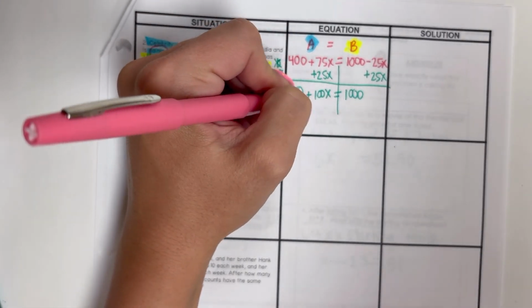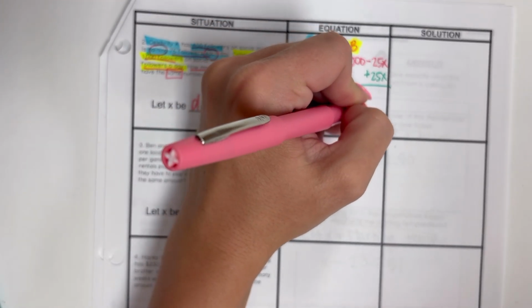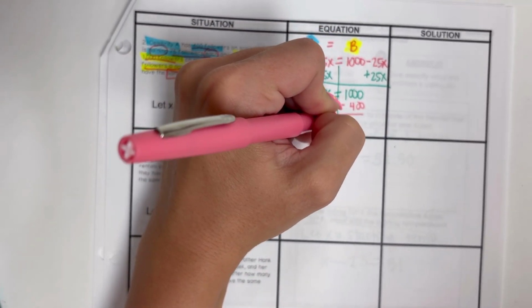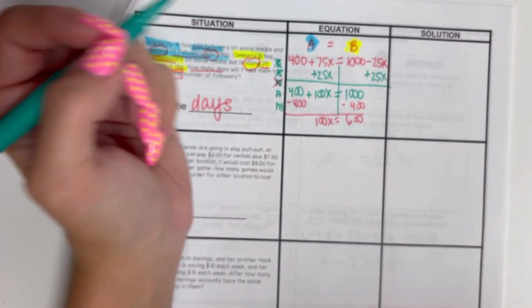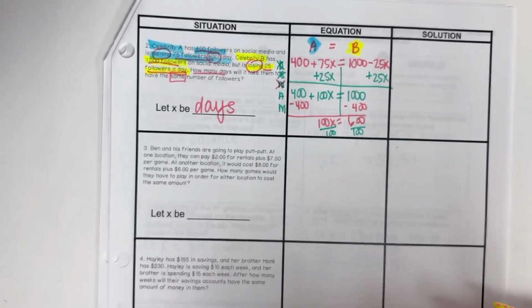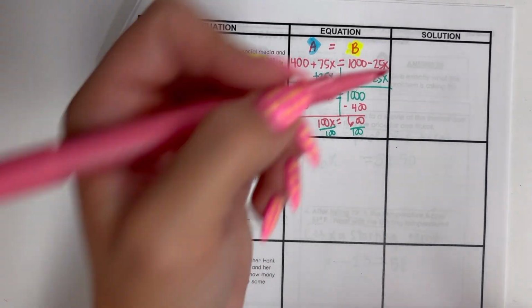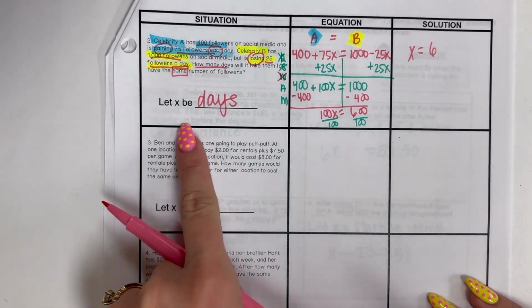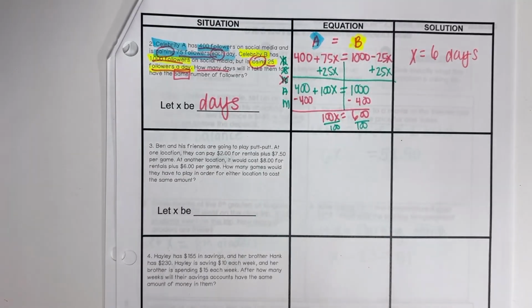I'm gonna take care of that addition of 400 by subtracting 400. So I'm left with 100x equals 600, and then I will divide by 100, divide by 100. And that leaves me with x equals 6. And then what does x represent? Remember, x is days, so we could even say 6 days.